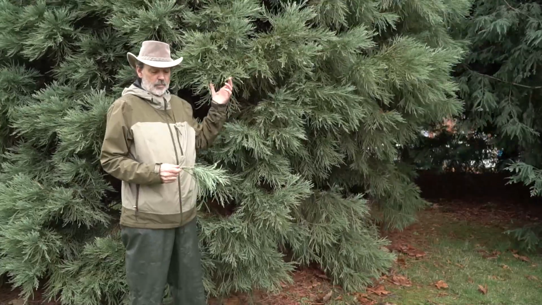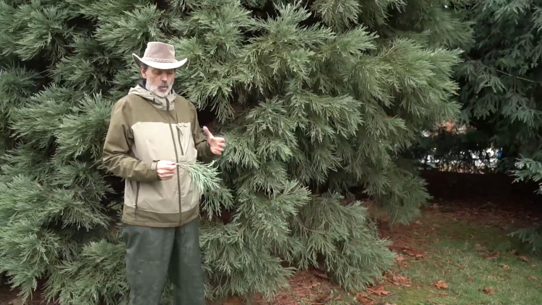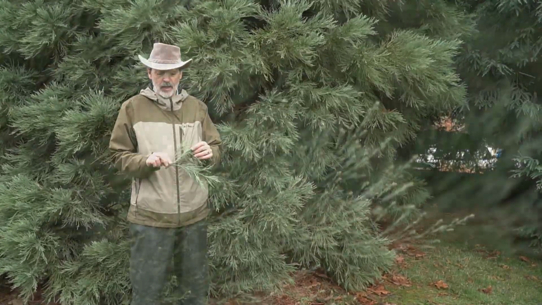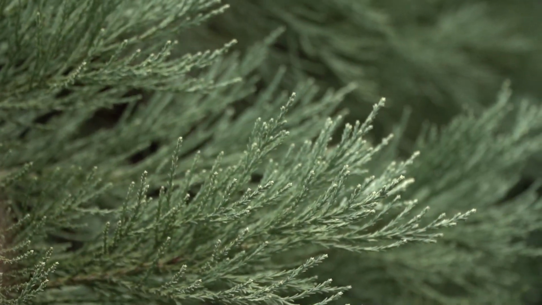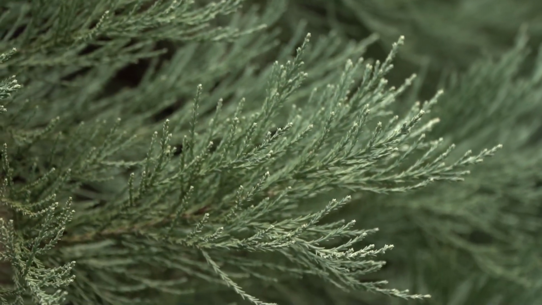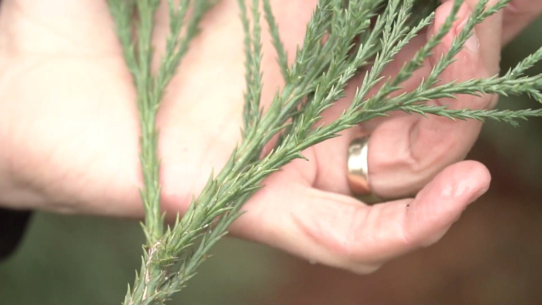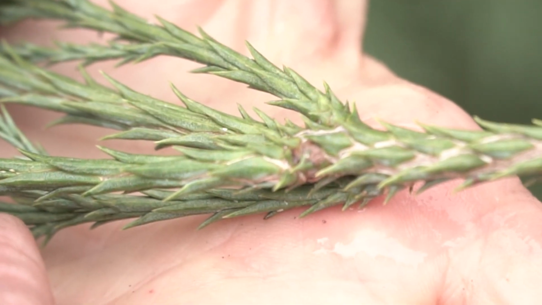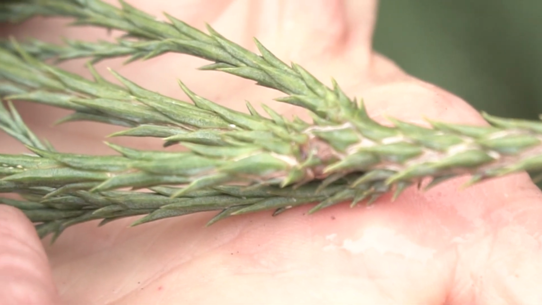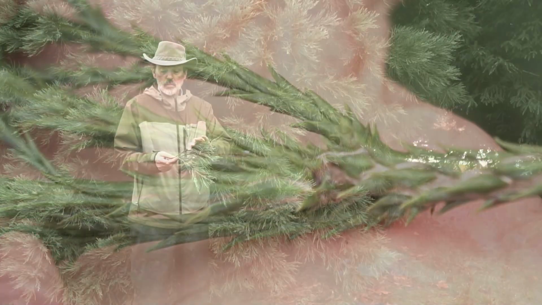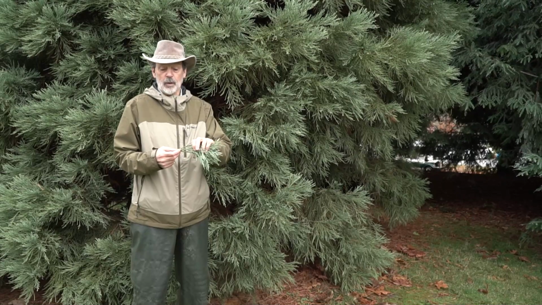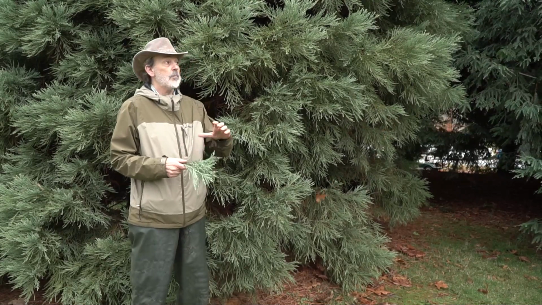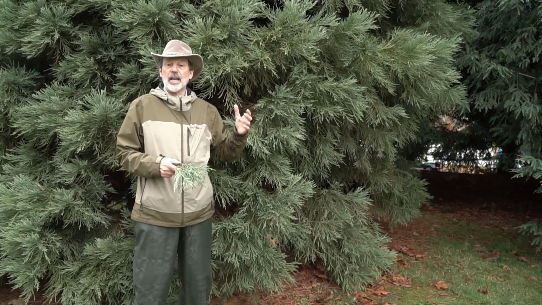This is pretty typical of what it looks like in the wild. It's got kind of blue-green leaves. The leaves are scale-like but pointed, and they're spirally arranged around the branches. And they look a little bit like a juniper for that reason, but clearly a gigantic tree.